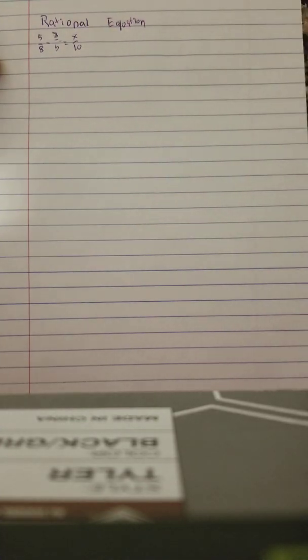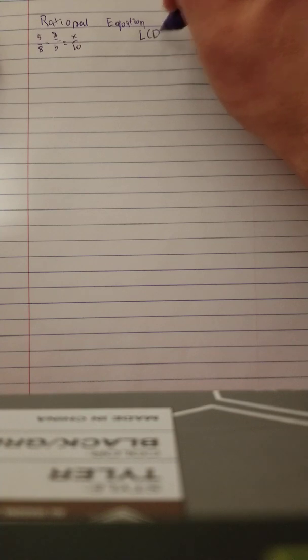All right, today we're going to be looking at two different equations. We're going to be starting with a rational equation. The equation in specific that we're going to be looking at is 5/8 minus 3/5 equals x/10. So what we need to do is find the least common denominator.